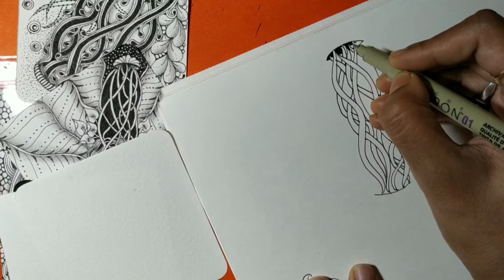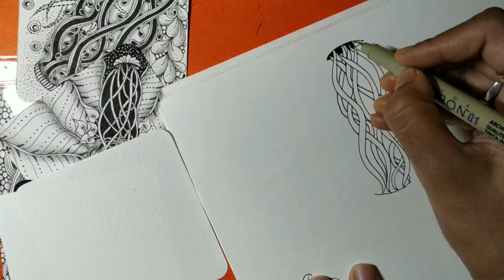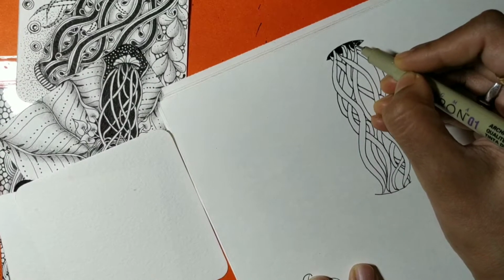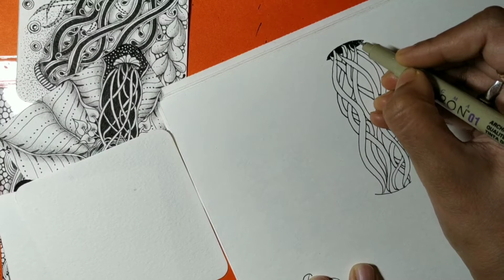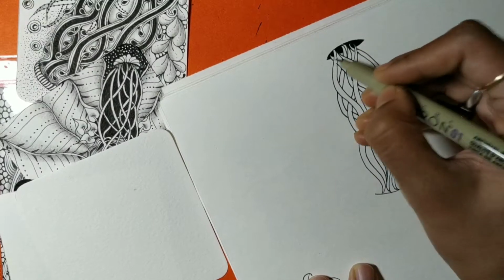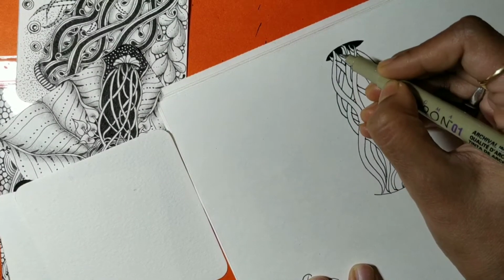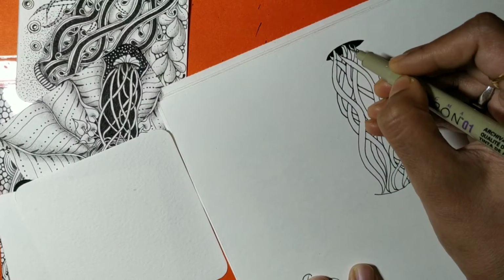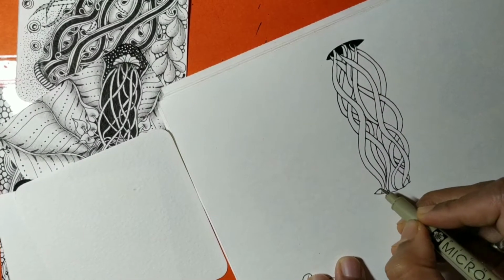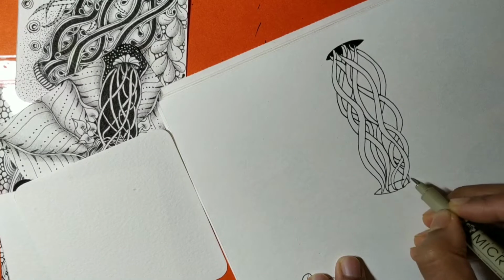So I have basically capped them. You can fill it in, or you can leave it the way it was.